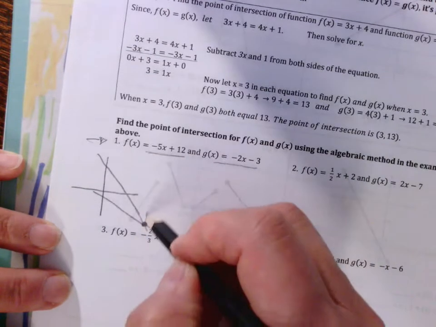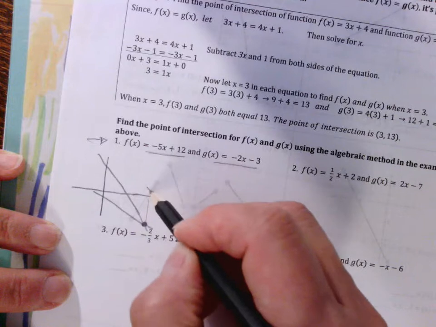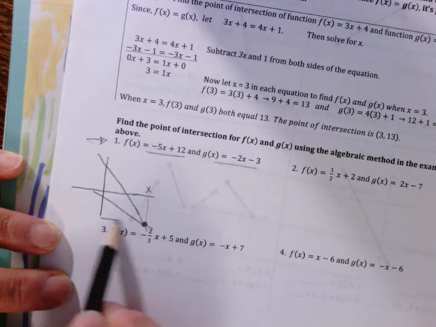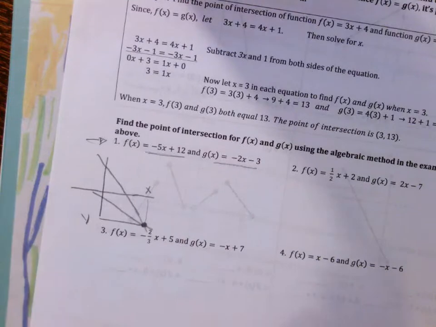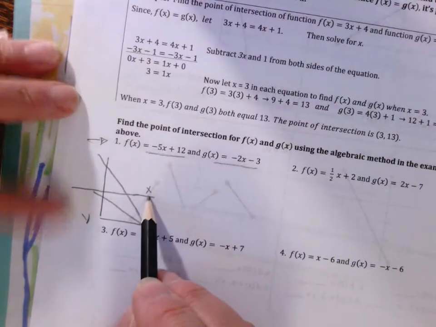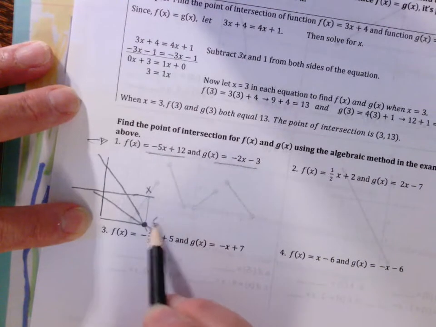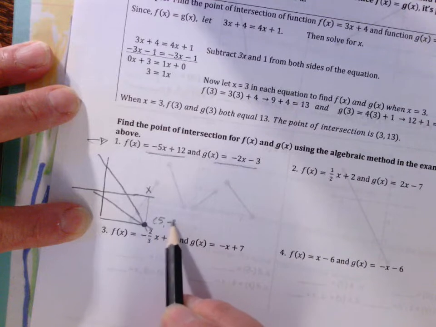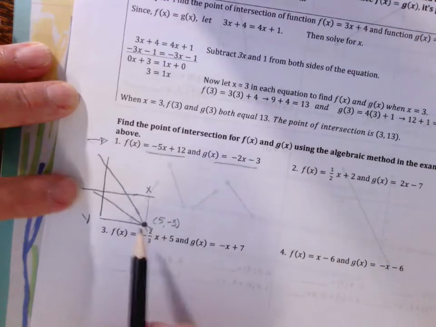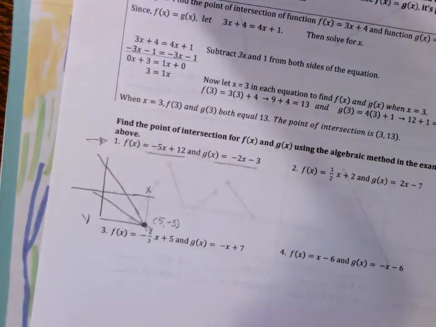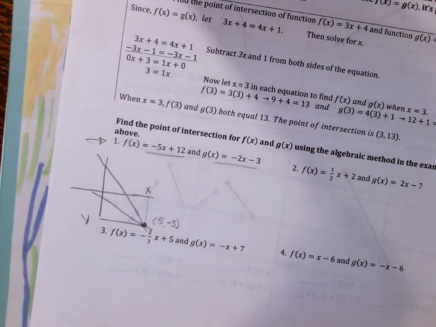And they would intersect at a point where the x value and the y value were the same. I'm making these numbers up, but we could pretend that x is 5 and y is -3. What we'll notice is there's a point on f of x and a point on g of x that has the very same x value and the very same y value.